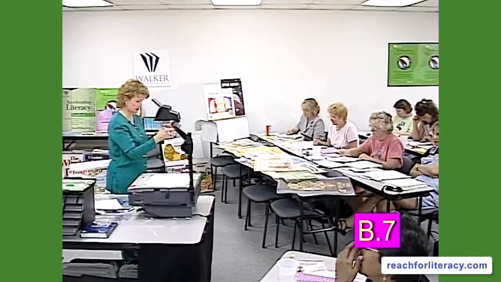The little teacher-made books then will progress all the way from very short sentences like bears are black, bears are big, all the way to expanded sentences, to non-pattern sentences, to dictating around a topic sentence. And all of that progression is given to you on B7.